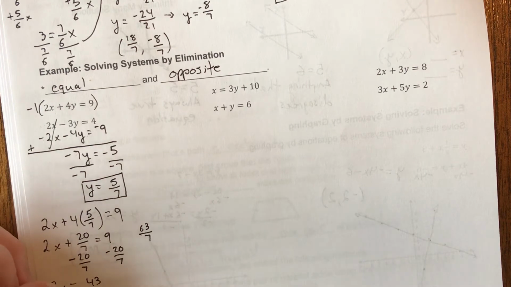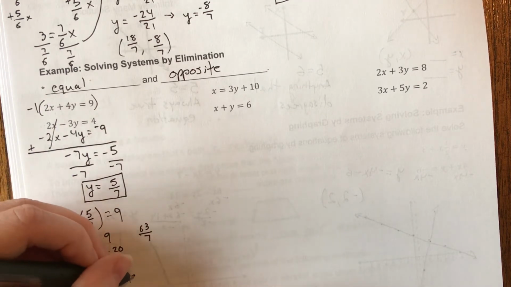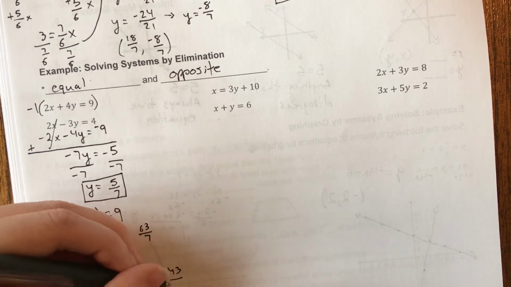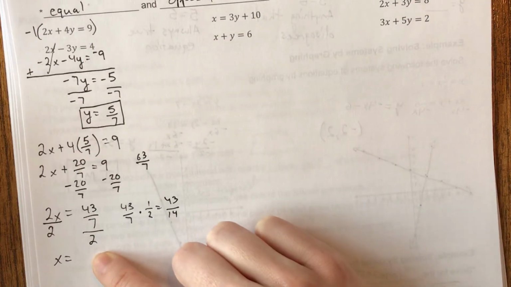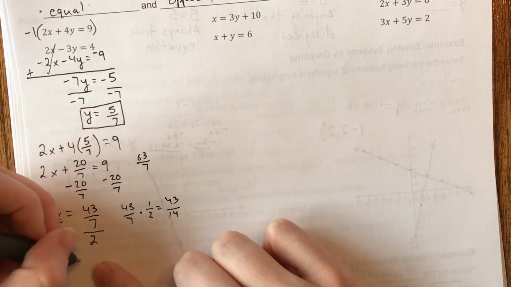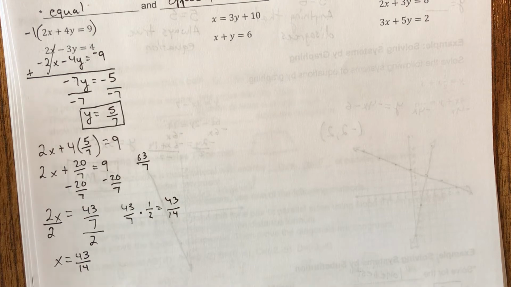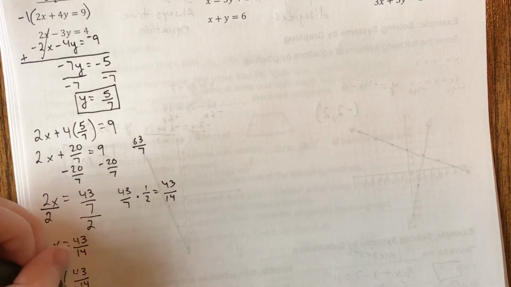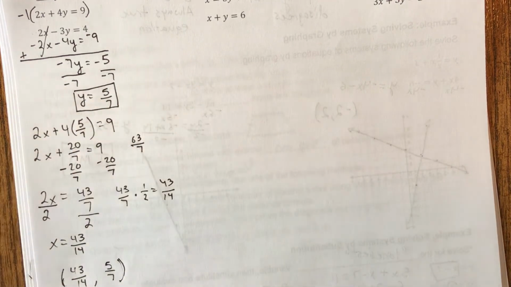I'll divide both sides by 2, and I get x equals 43/7 divided by 2, which, if you remember, is the same thing as 43/7 times 1/2, and that's going to be 43/14. So remember that dividing a fraction by a number is the same thing as multiplying by the reciprocal of that number. So x is equal to 43/14. And if I put those two together, I've got my coordinate: 43/14 for the x coordinate and 5/7 for the y coordinate. Pen is running out of ink here.